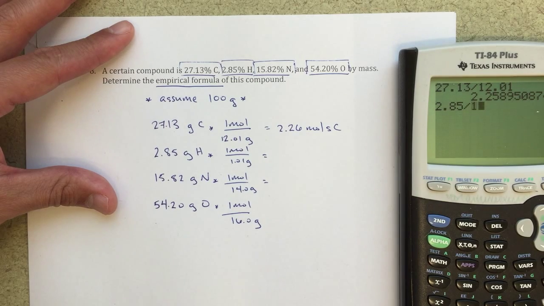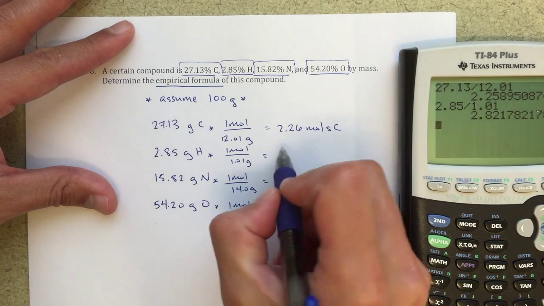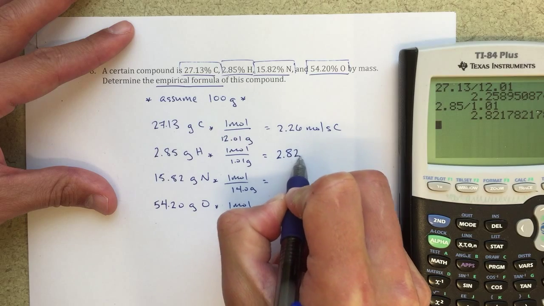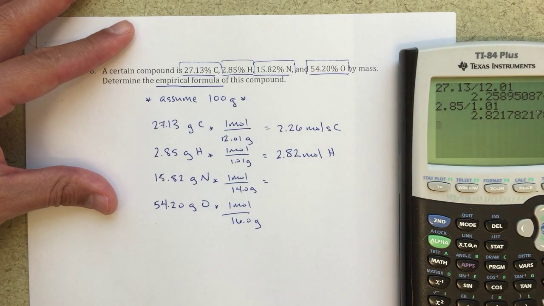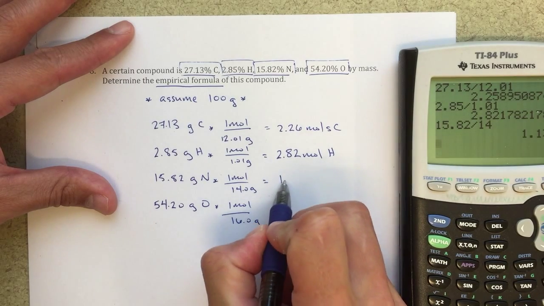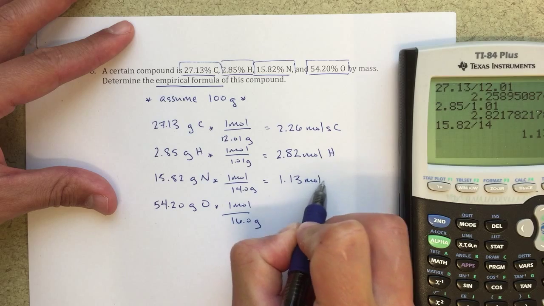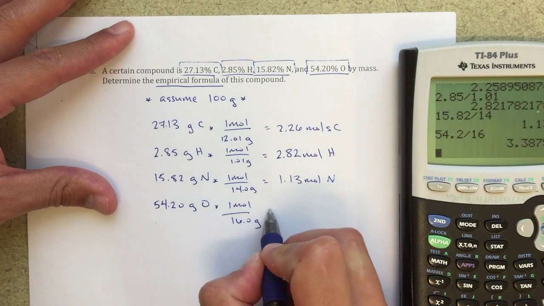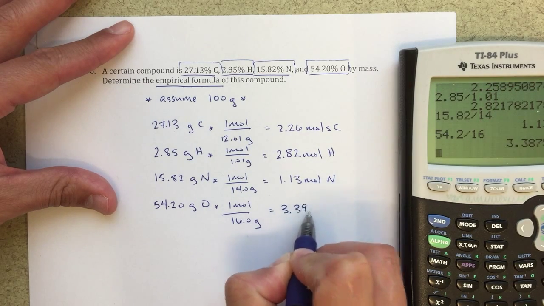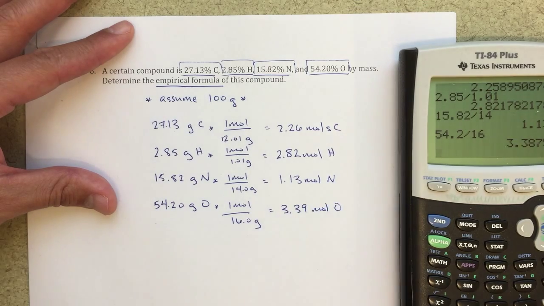2.85 divided by 1.01 gives me 2.82 moles of hydrogen. 15.82 divided by 14 is 1.13 moles of nitrogen. And then my last one here for oxygen, 54.2 divided by 16 equals 3.39 moles of oxygen.